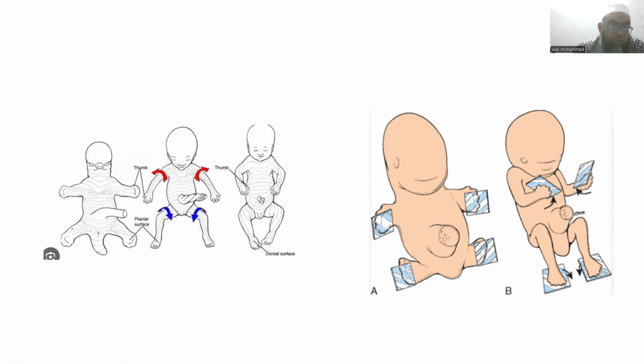Now a little about the development of the lower limb. If you see, this is the front and the lower limb. We have structures on the medial side and structures on the lateral side. During the course of development, the lower limb will rotate inward like this. The limb which is facing anteriorly will face down.